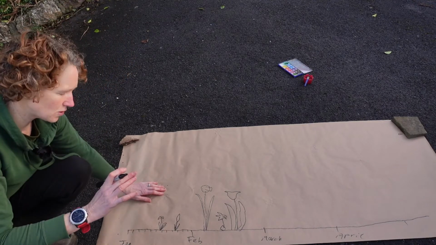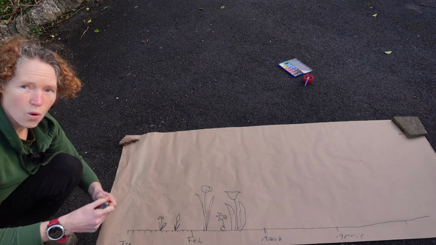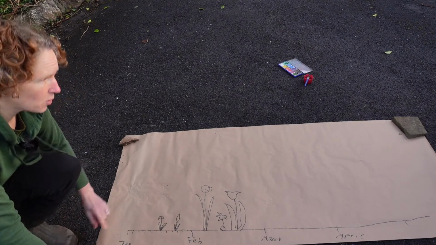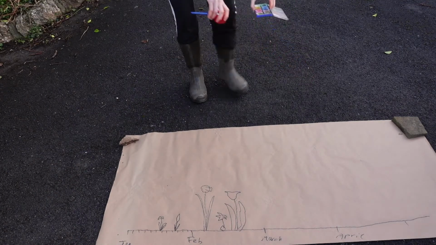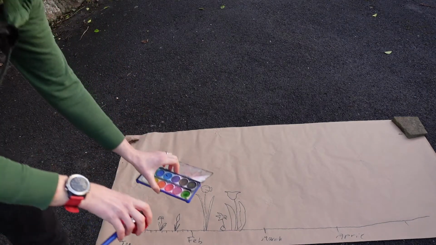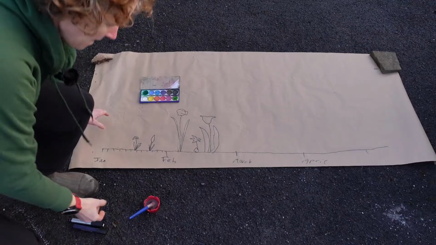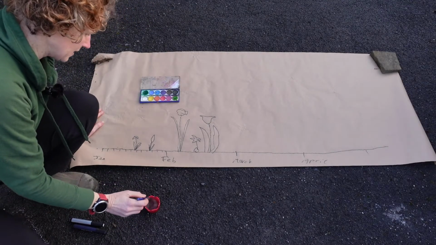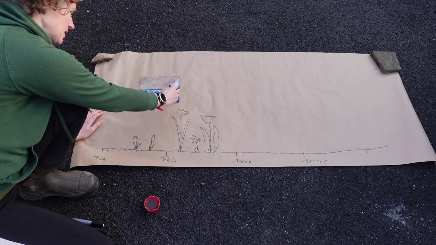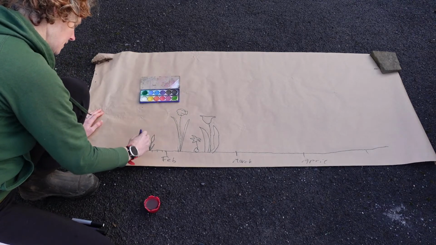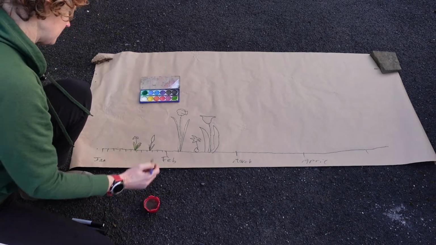You could also use photographs to take photographs of those and place those in the right locations. Or we could try and make it a bit more creative, a bit more artistic. Before this, we need our colours. So we're going to colour in our pictures. We're going to find out if there's a pattern in our colours. So starting with our snowdrops, they have quite a bright green stem here. And of course we have our white flowers.